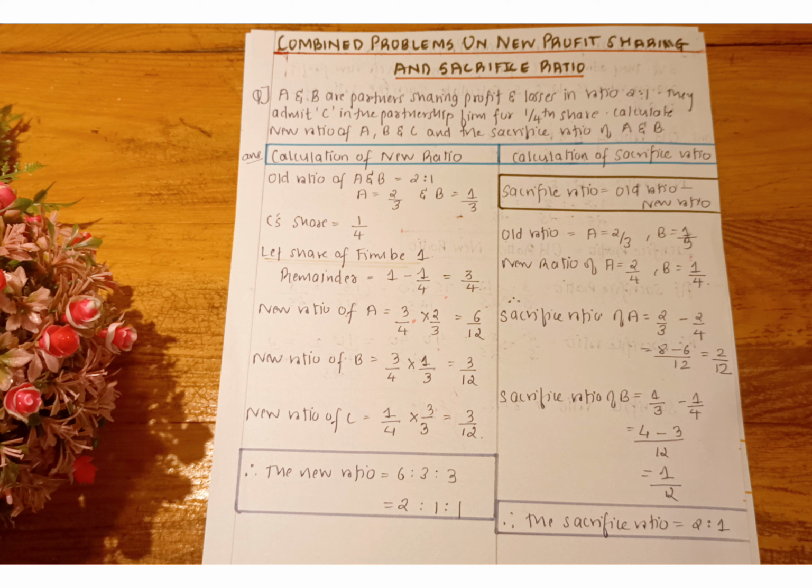In my previous session, I taught you all about how to calculate the sacrificing ratio. So in today's session, I will start with solving combined problems on new profit sharing ratio and sacrificing ratio.